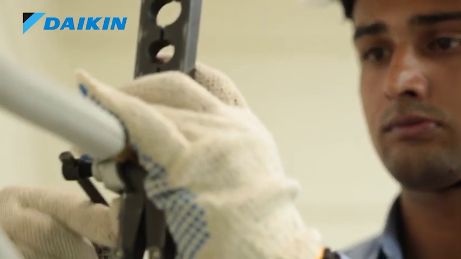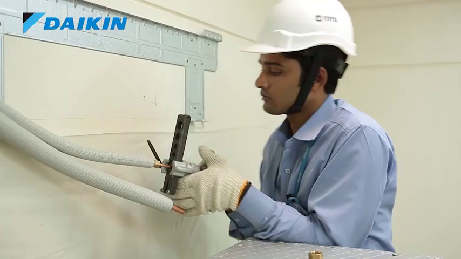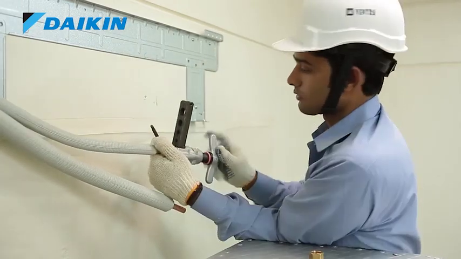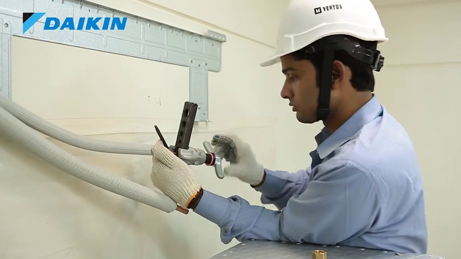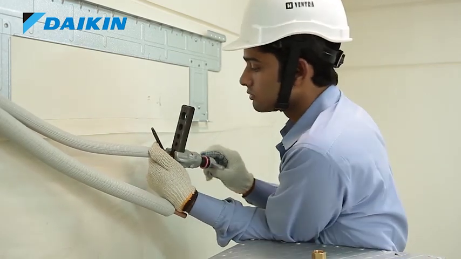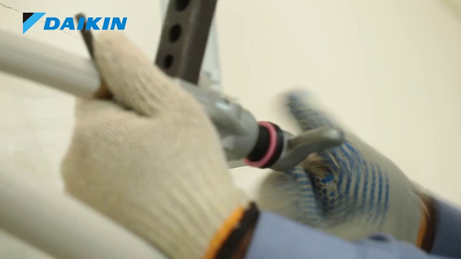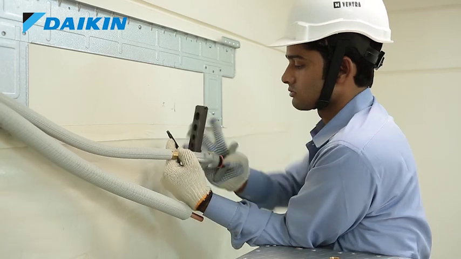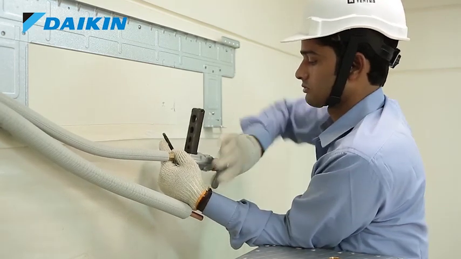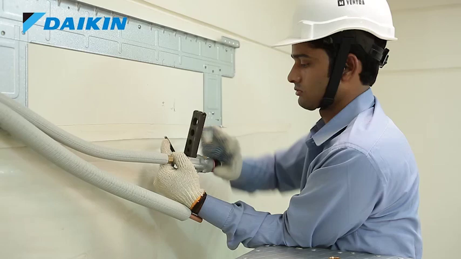Tighten the yoke at the appropriate position. And turn the handle slowly in clockwise direction till the click sound is produced. After hearing the click sound, turn the handle 3 to 4 times.